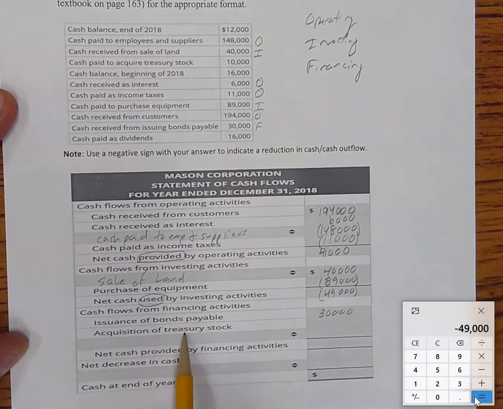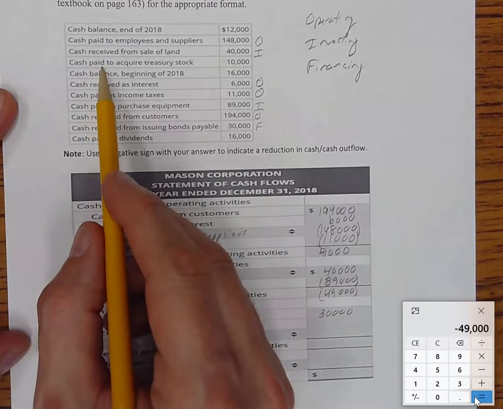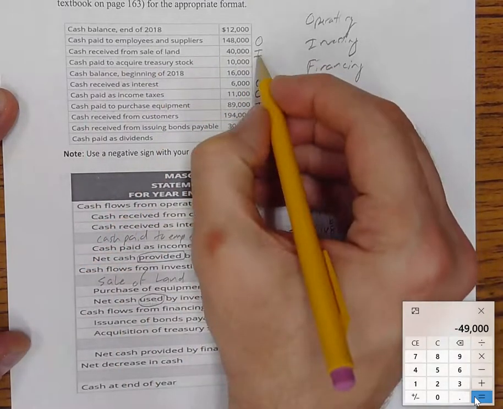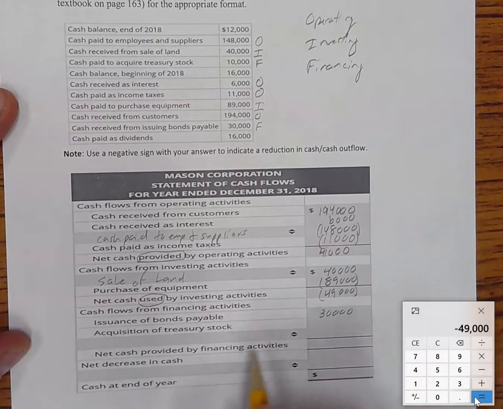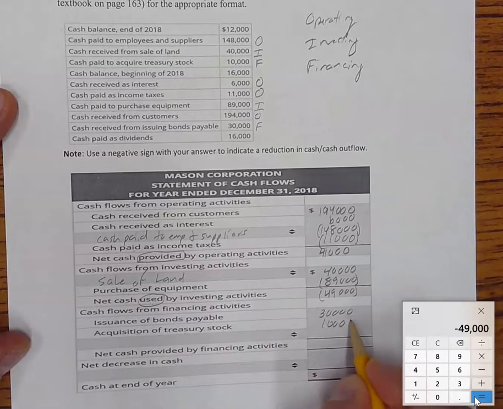Acquisition of treasury stock. Okay, so this is a little heavy for where we're at. But what we're talking about is a company sells some of their stock and then they buy it back for cash. And so we can see that right here, cash paid to acquire treasury stock, 10,000. That's why there's usually a difference between shares issued and shares outstanding, just in case you were wondering. Acquisition of treasury stock, so this is going to be a negative figure here.